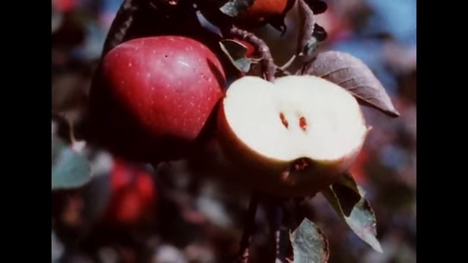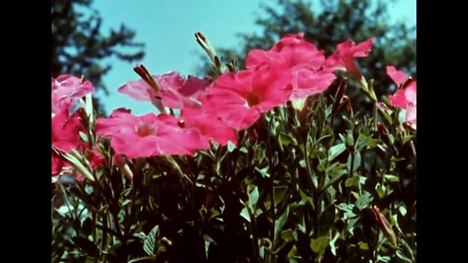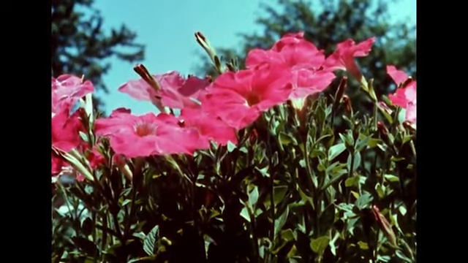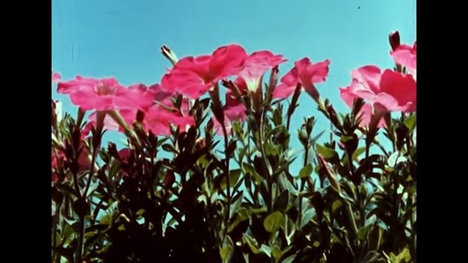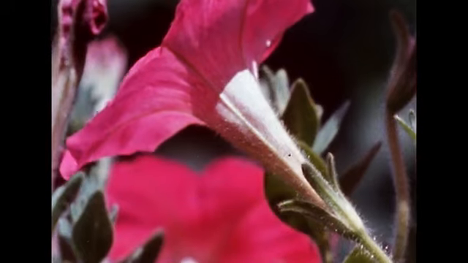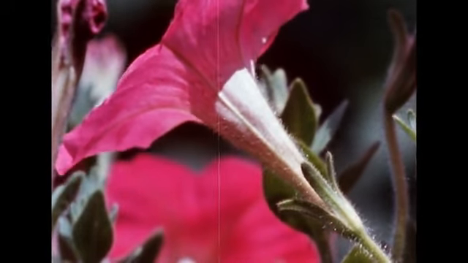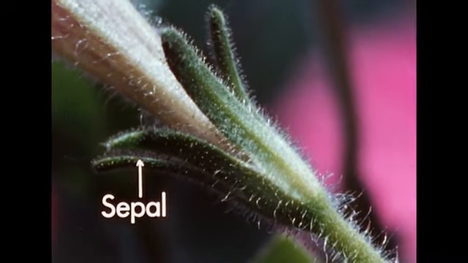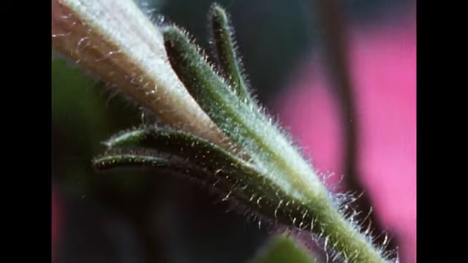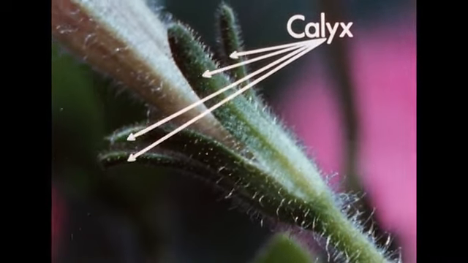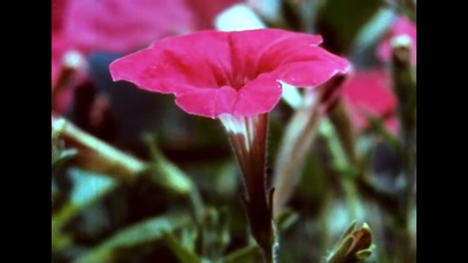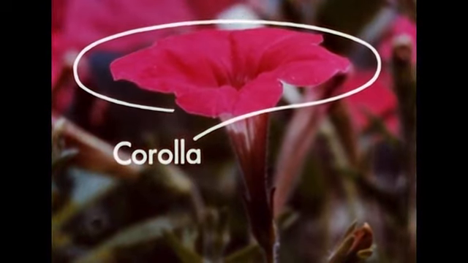Later we shall examine the fruit and its seeds, but first let us look to the flower, whose parts have evolved over a period of millions of years from the leaves of the plant. In effect, the parts of a flower are specialized leaves. The green sepals of a petunia protect and help support the other parts of the flower. All of the sepals considered together are called the calyx. The calyx opens to reveal colorful petals known collectively as the corolla or crown.